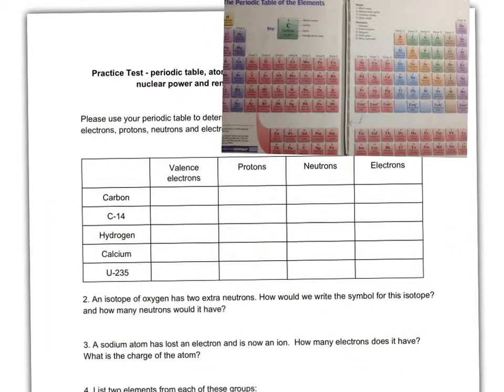So, the number of valence electrons carbon has was 4. Again, 1, 2, 3, 4. The number of protons, it has 6. That is its atomic number. That will never change. And the number of neutrons that most carbon atoms have is 6, because 6 plus 6 gives us 12, which is, if you look closely, the average atomic mass. And then the number of electrons should be equal to the number of protons, unless it is an ion, meaning it has gained or lost an electron.